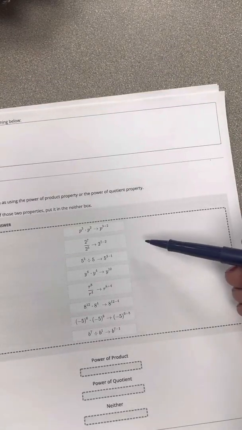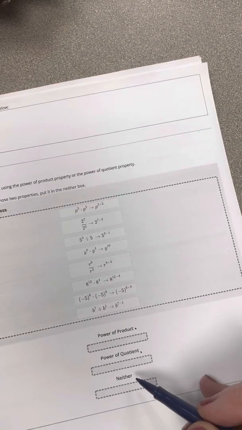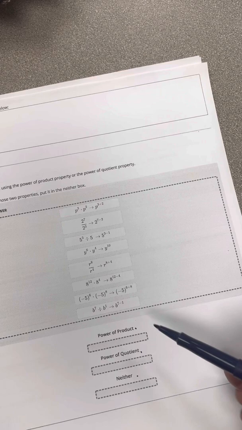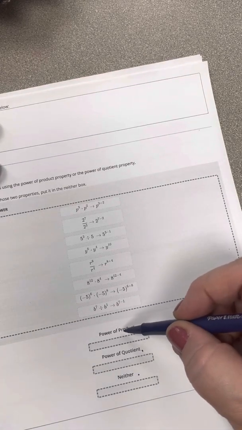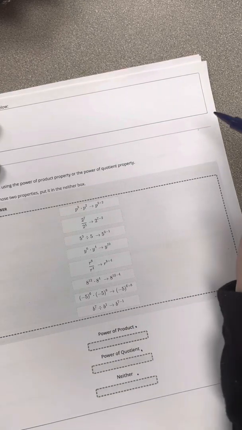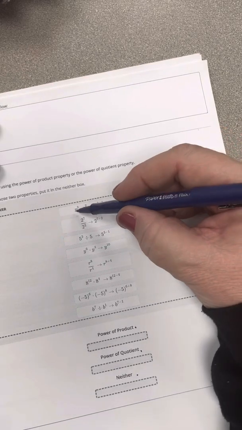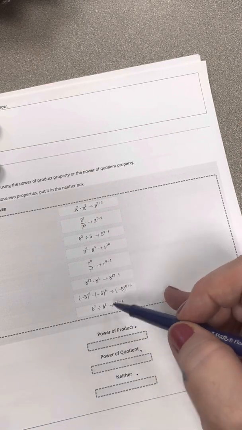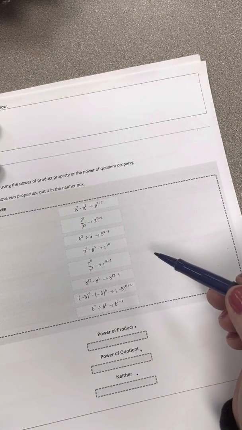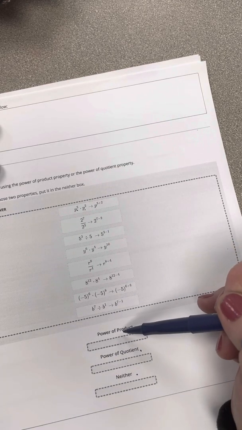All right, here's another drag and drop. Which one of these represent power of a product, power of a quotient, or neither? Okay, you don't have this one on your test. I'm just going to go and tell you. But let's just see which ones are power of a product. It's not product rule. It's power of a product. So I have a power raised to a power, I think. I don't think so because there's not one in here. So it's got to be power of a product. Okay, not power of a power.